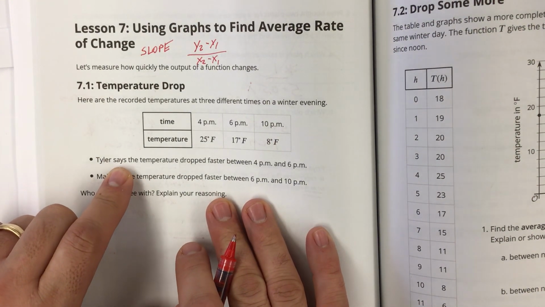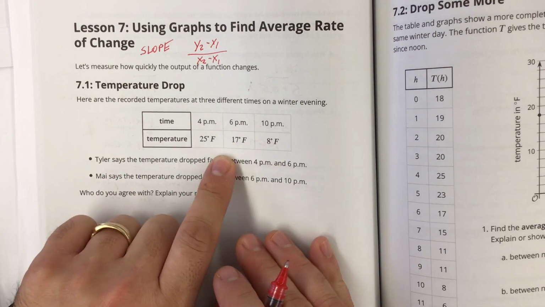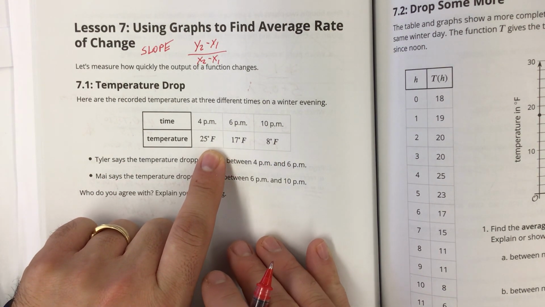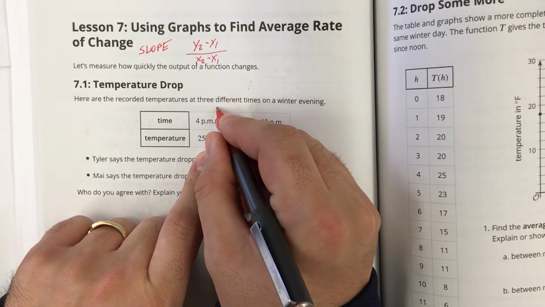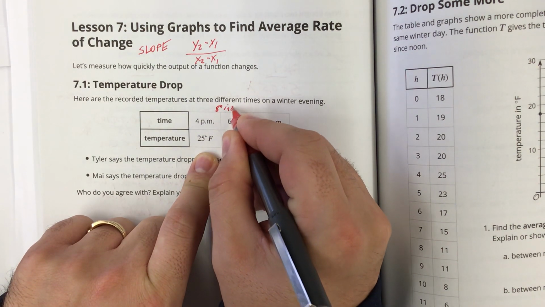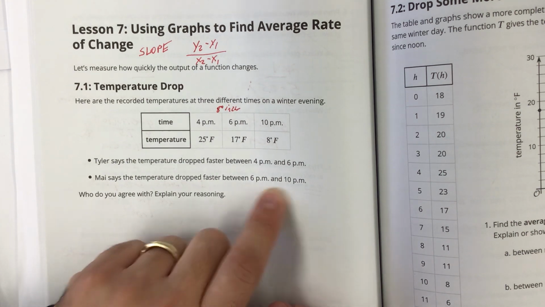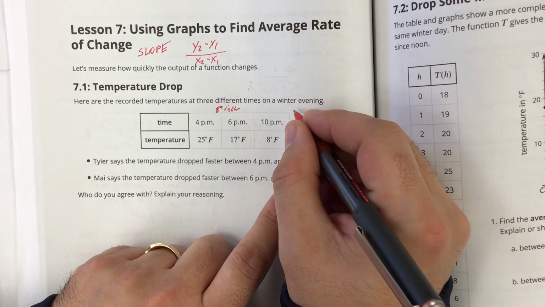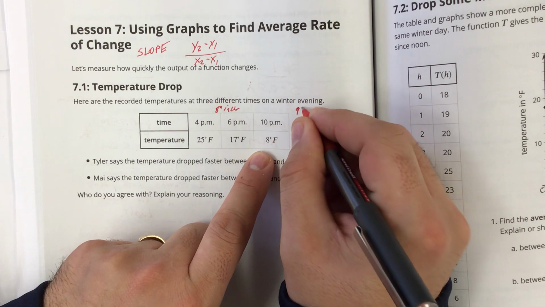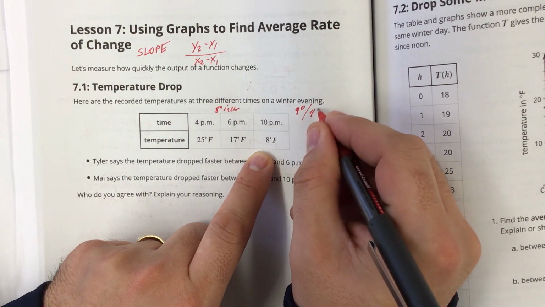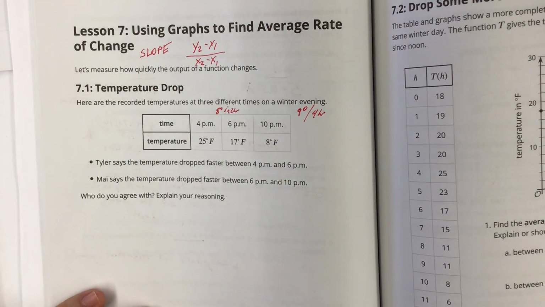Tyler says the temperature dropped faster between 4 and 6. Looks like it dropped 8 degrees there in 2 hours. Maya says the temperature dropped faster between 6 and 10. So in 4 hours, it dropped 9 degrees. So who do you agree with?